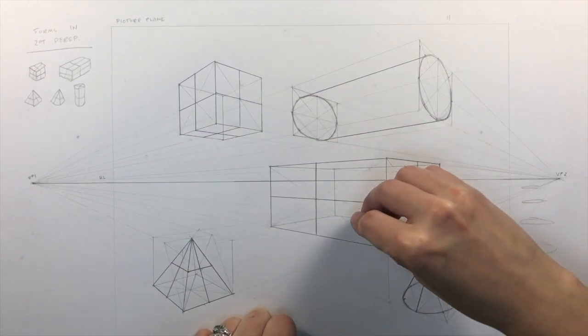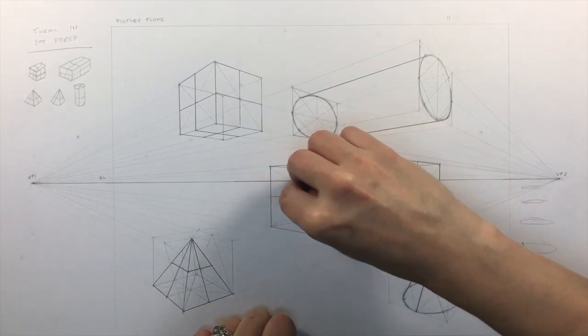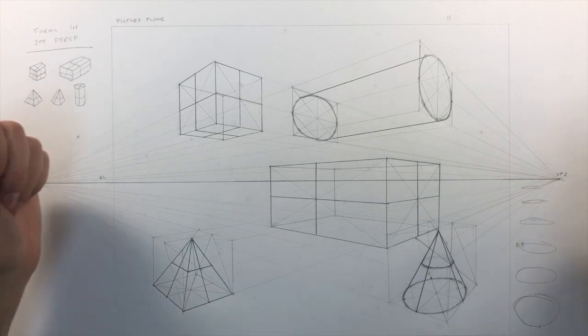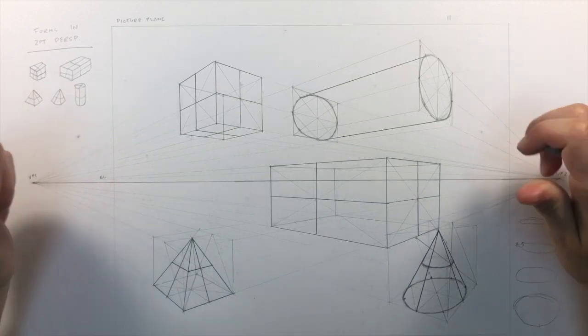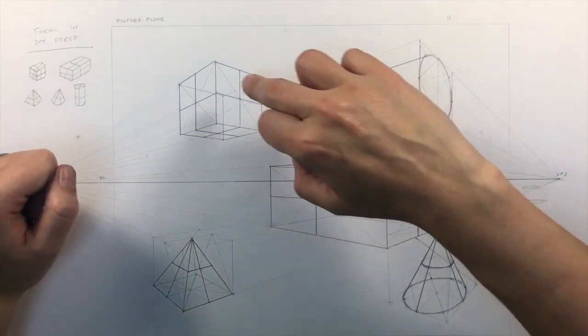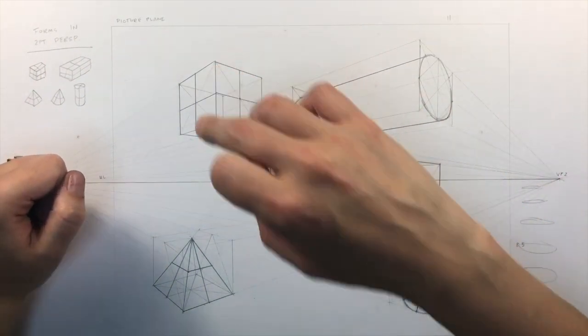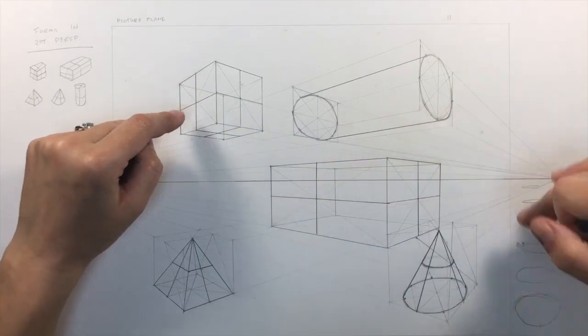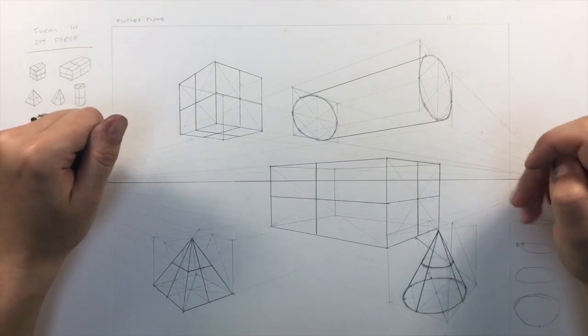I'm going to try to clean this up a little bit better. And that is it. Our 5 forms in perspective. So there you go. Good luck with this, you guys. I know it's definitely challenging, but as long as you keep the rules in mind as we're going, start with the edge that's closest to you. Remember that the cube is the master and mother of all forms, so you're making a cube essentially for all of them before you make anything else.